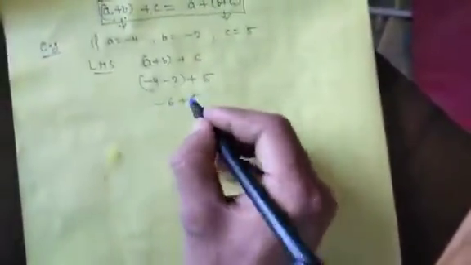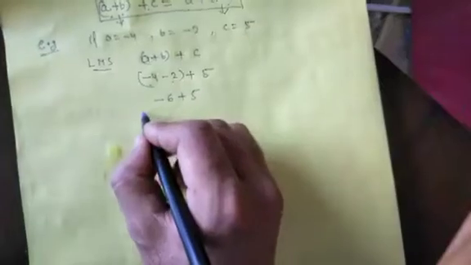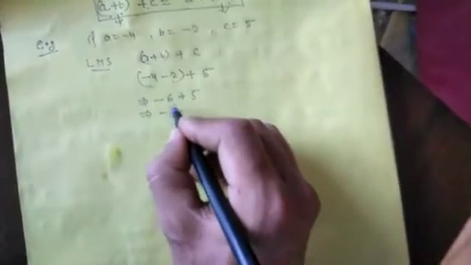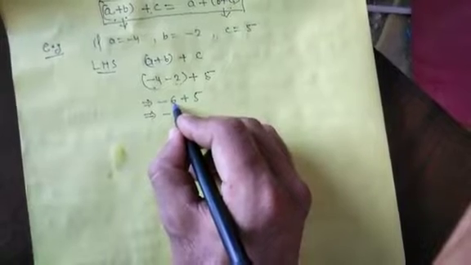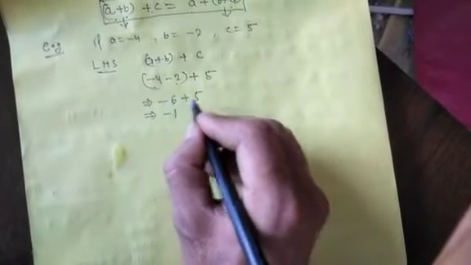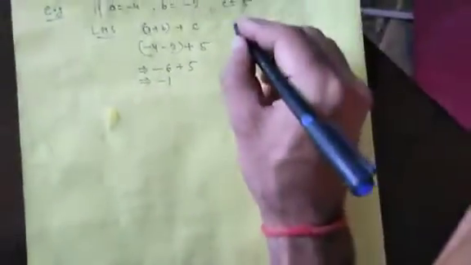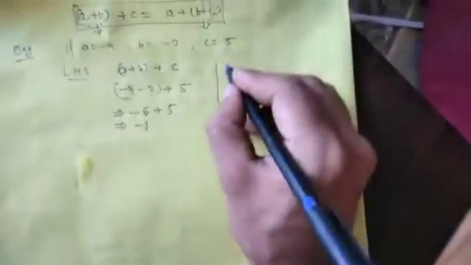So for students, -6 and 5 will give you -1, because here -6 is bigger, and before that minus is there, and from 6 we subtract 5, we get -1.